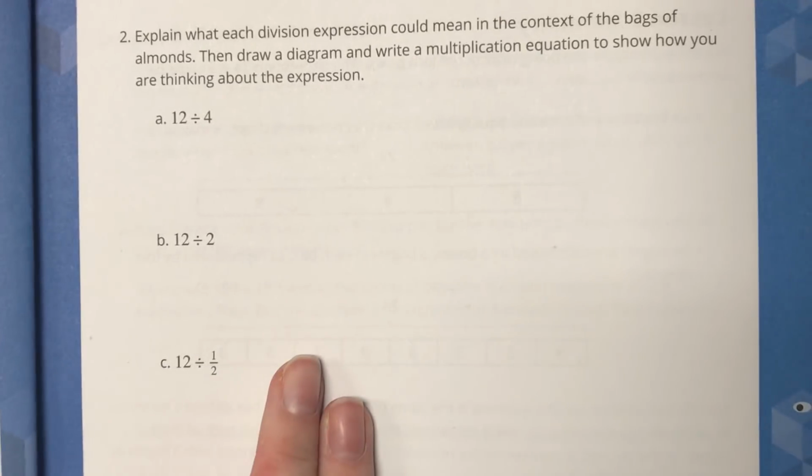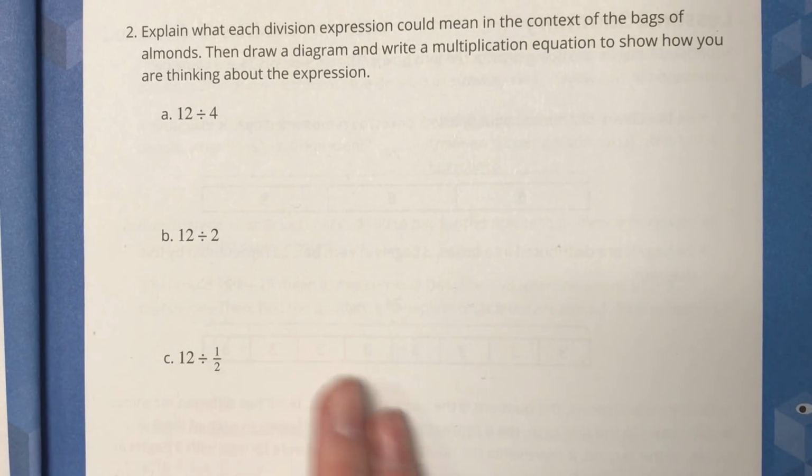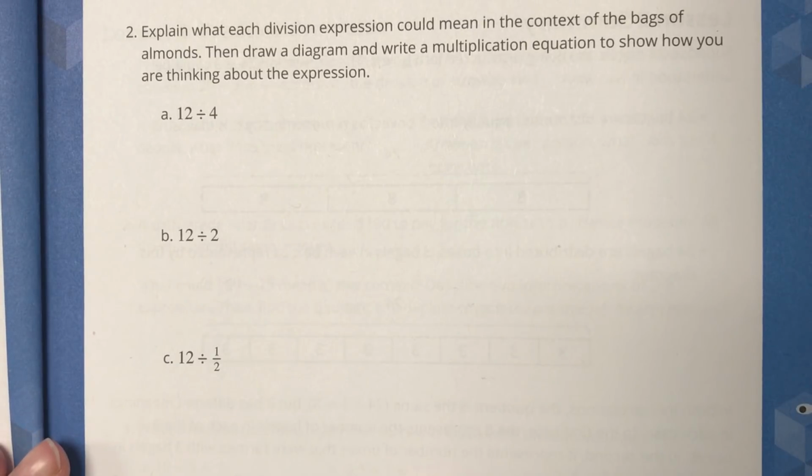All right, question 2. Explain what each expression could mean in the context of the bags of almonds. Then draw a diagram and write a multiplication equation to show how you are thinking about the expression.